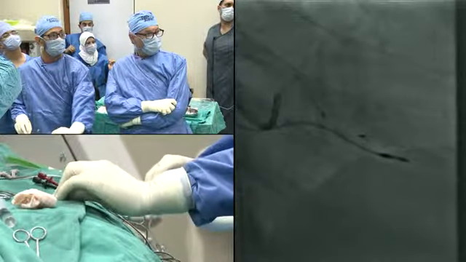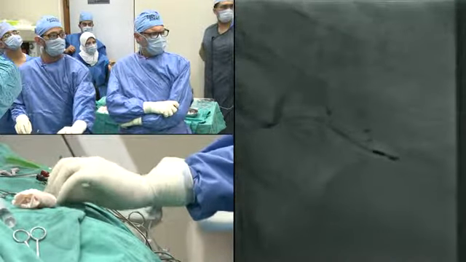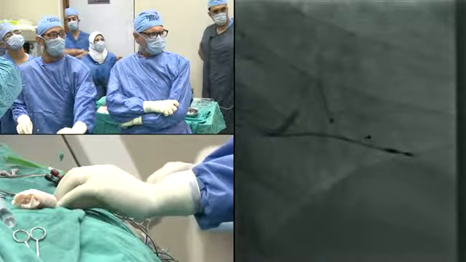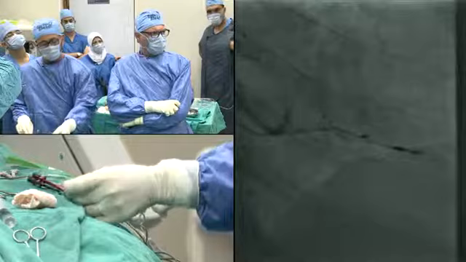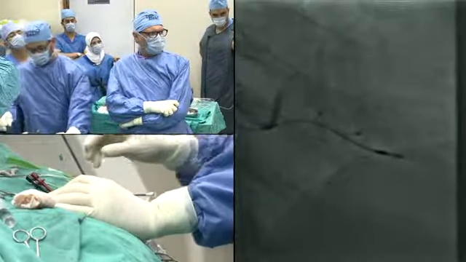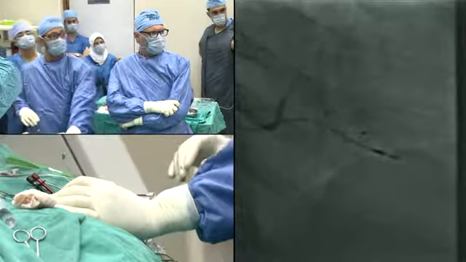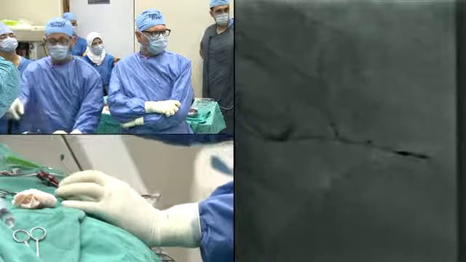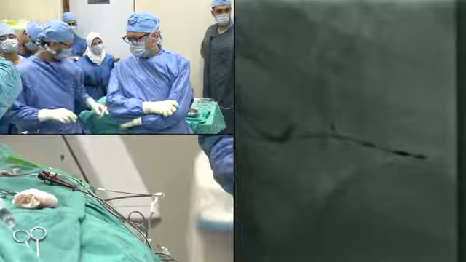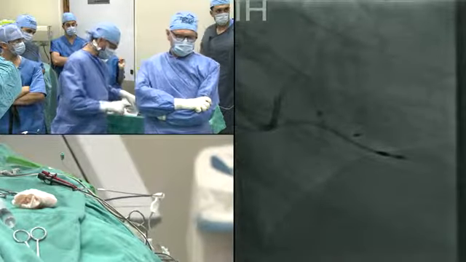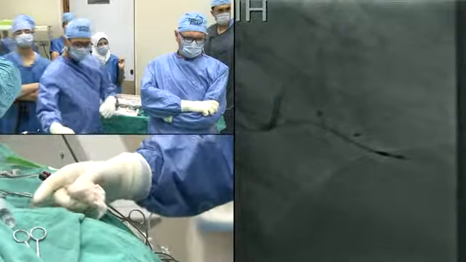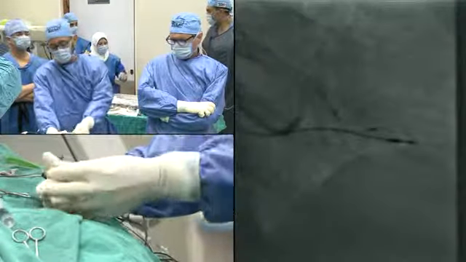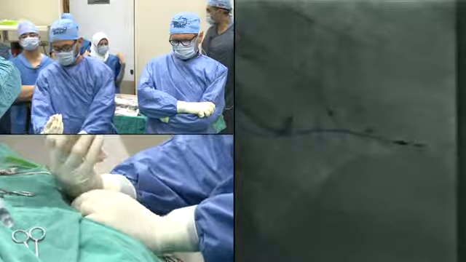Yes, Dr. Samir. No, it is an apical septum, not true apex. Yes, screw in, active fixation. Try the threshold again. 0.5 at 10 volt. No panic.